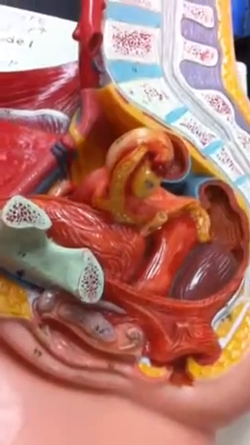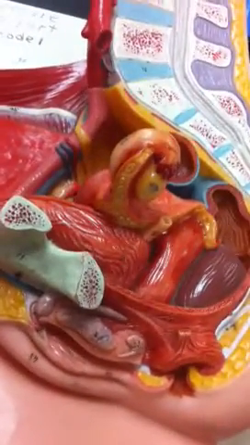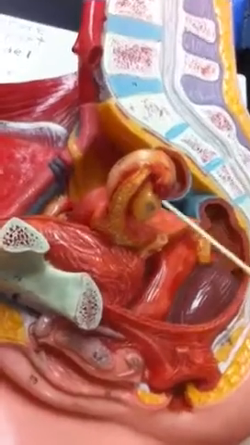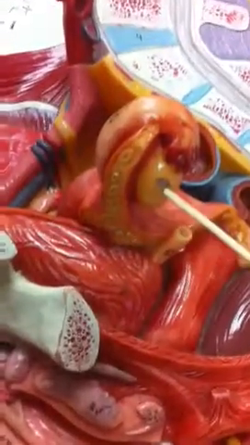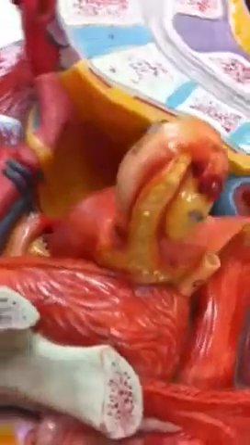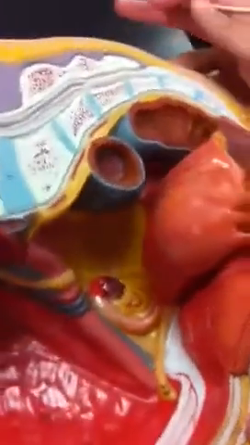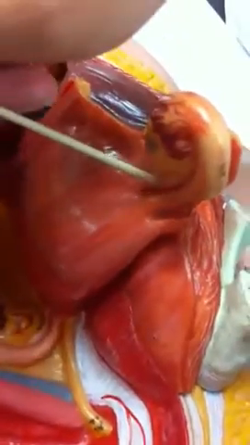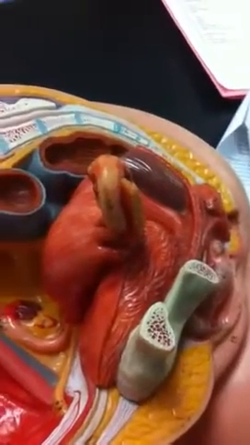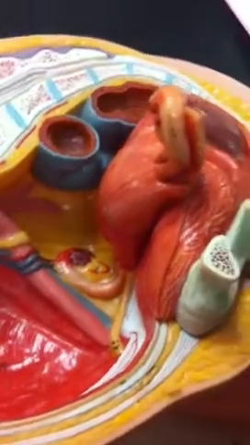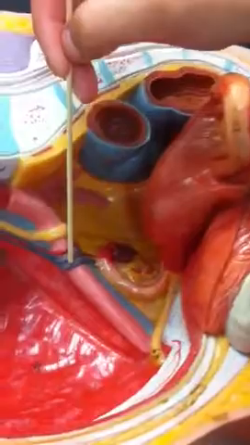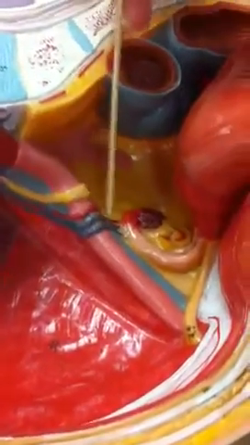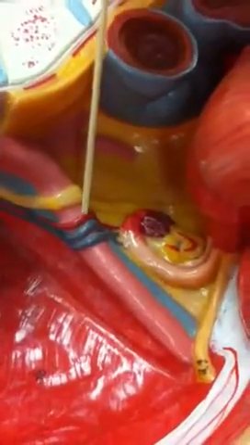This is a female pelvis. These are the ovaries, well, one ovary. The ovarian ligament would be this back one. The ovarian artery and vein is really not seen in this model, but it might be. Those would be the veins, and this would be the artery.